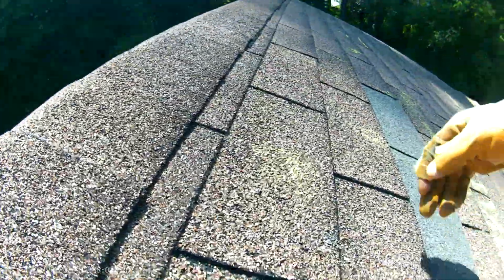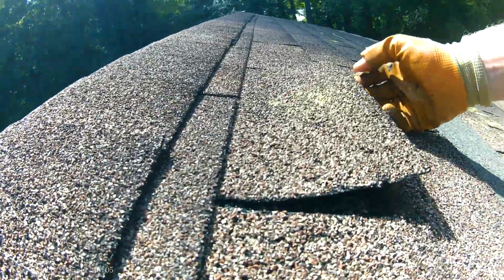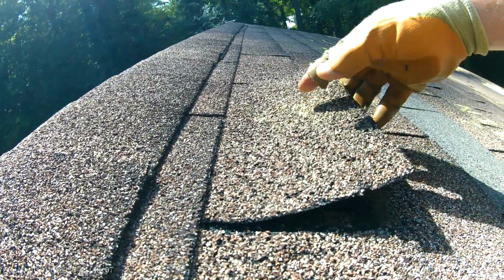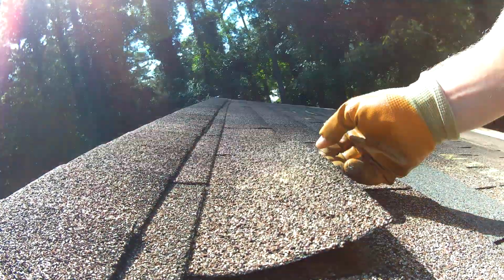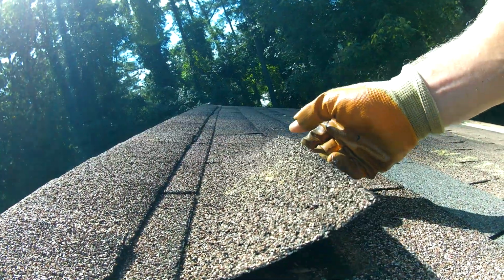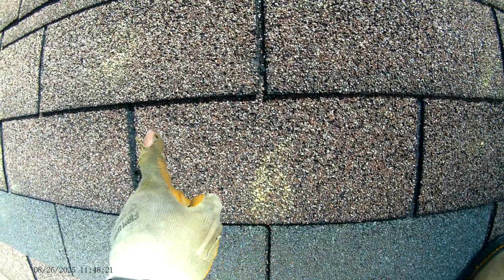You can see that one real bad there. I'll give you another side view of that as well. You can see that bend towards the top of the tab there, where that matting is now broken. It's very weak towards the top of the shingles. You can see that one along there as well.